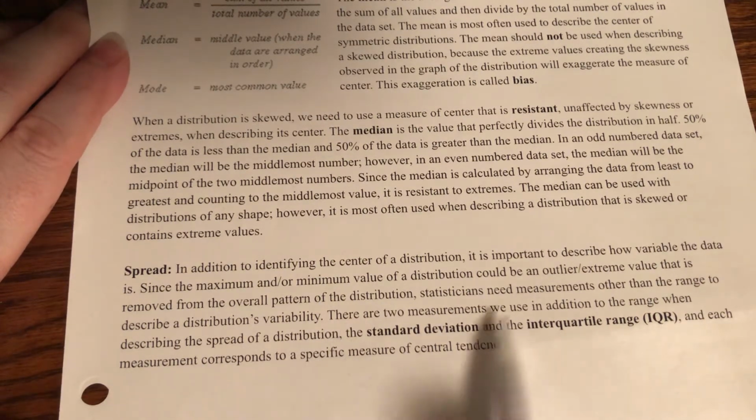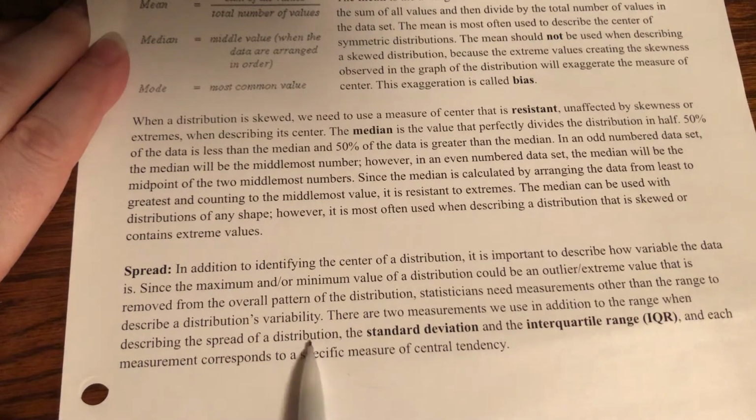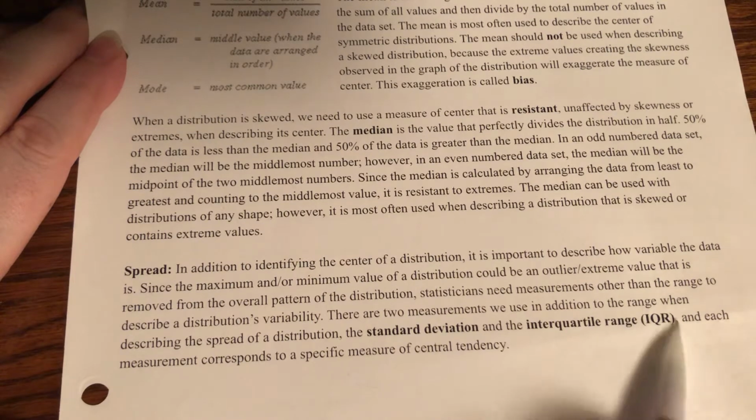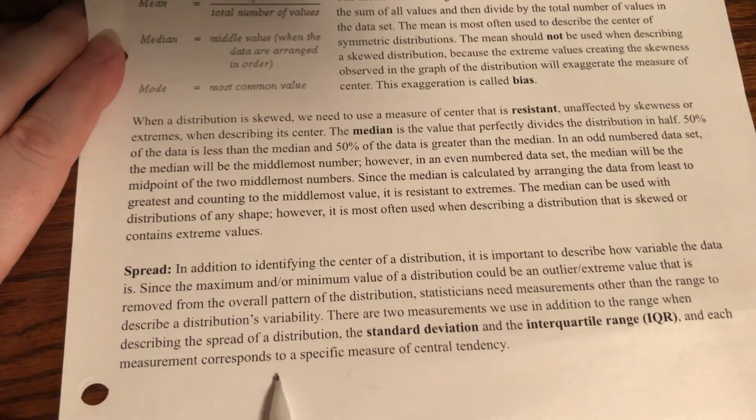There are 2 measurements that we use in addition to the range when describing the spread of a distribution: the standard deviation and the interquartile range, also known as IQR. And each measurement corresponds to a specific measure of central tendency.